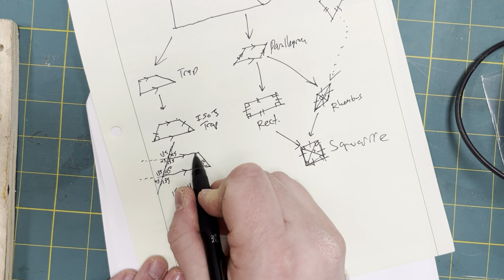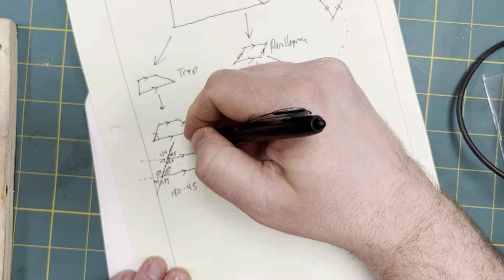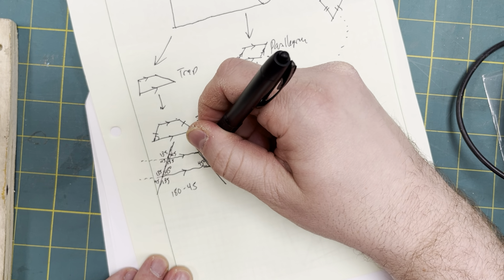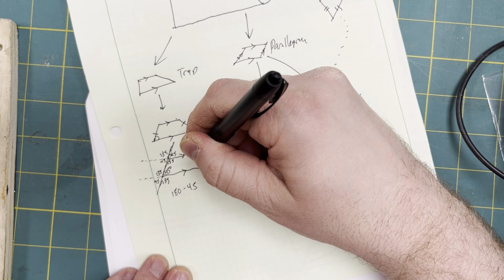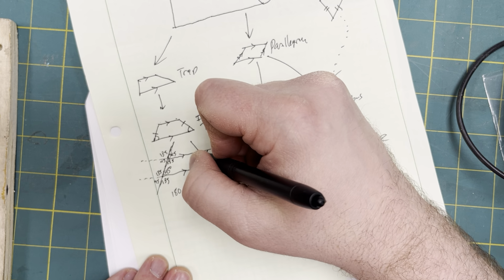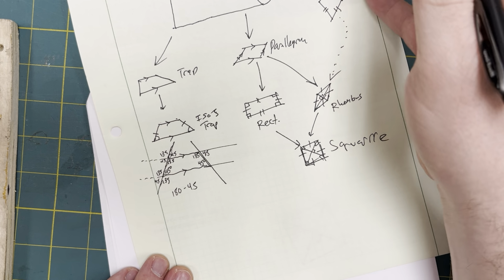Well, we can do the same kind of thing over here, right? We've got these 2 parallel lines. We have our transversal, and it's the same thing. This is 45, this is 45. This is going to end up being 135 again. There's no way for these 2 angles not to be equal if these 2 angles are equal.